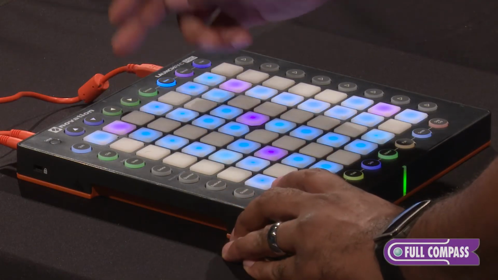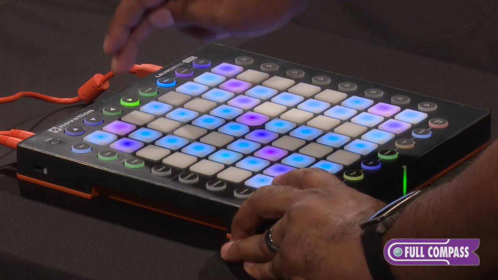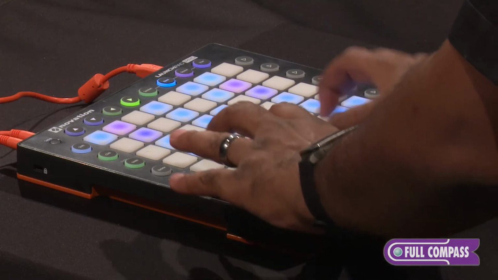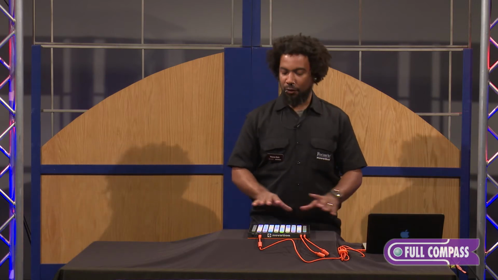If I want to play that in G major, I can just transpose this up by 7 semitones. 1, 2, 3, 4, 5, 6, 7. And now I can play a G major scale by hitting the exact same pads. So once you get used to it, this is a very intuitive way to play.